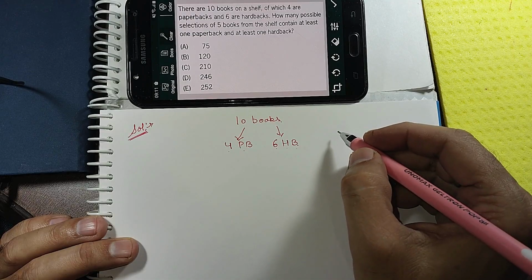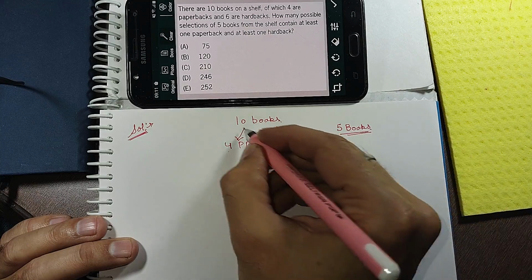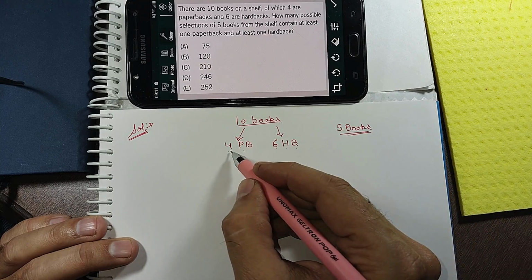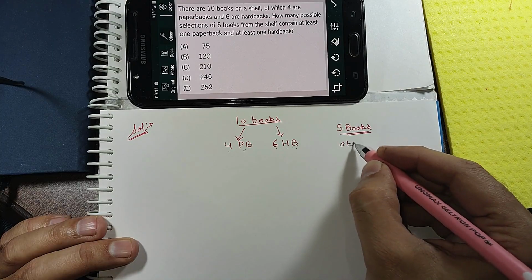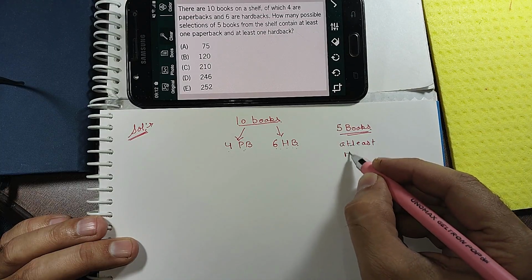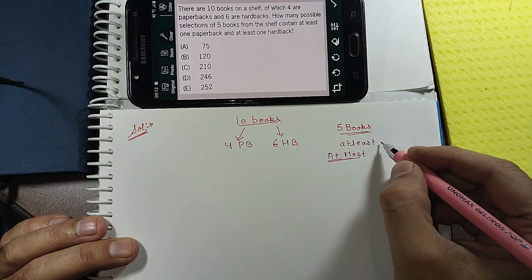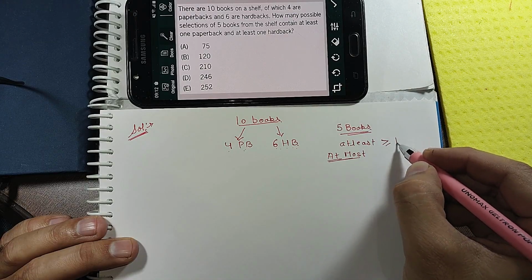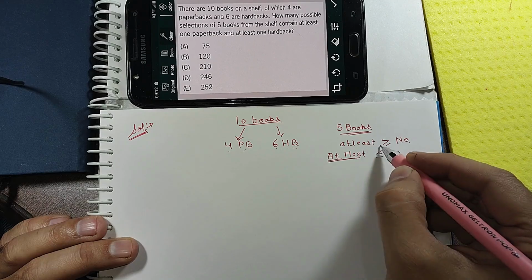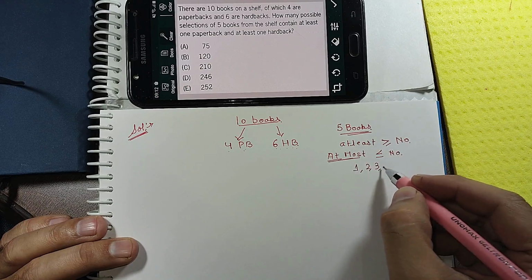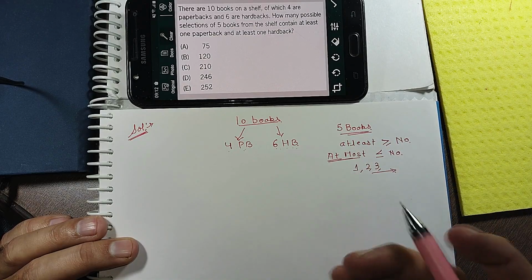The question asks how many possible selections of 5 books. We have to select 5 books out of these 10, containing at least one paperback and one hardback. Whenever we use the term at least, there are two terms used in permutation and combination: at least and at most. At least means greater than or equal to that number, and at most means less than or equal to that number. So at least one means 1, 2, 3 and so on. In Hindi we call it kam se kam, so kam se kam is for 1.